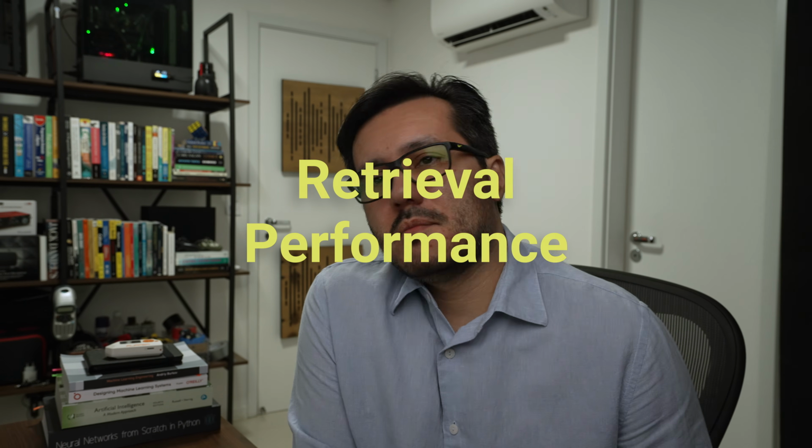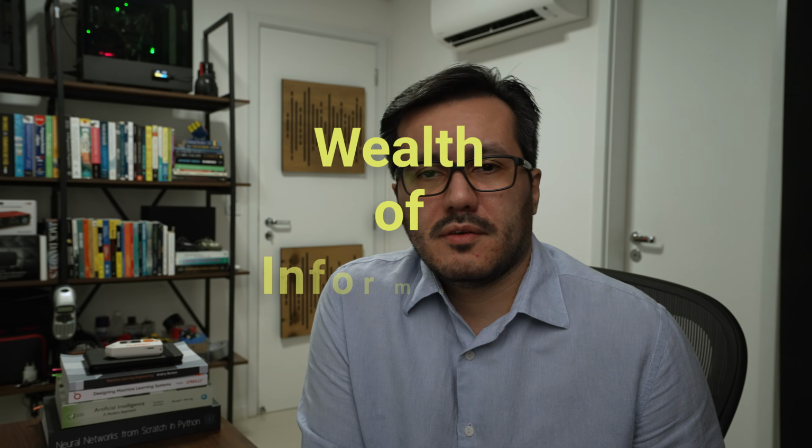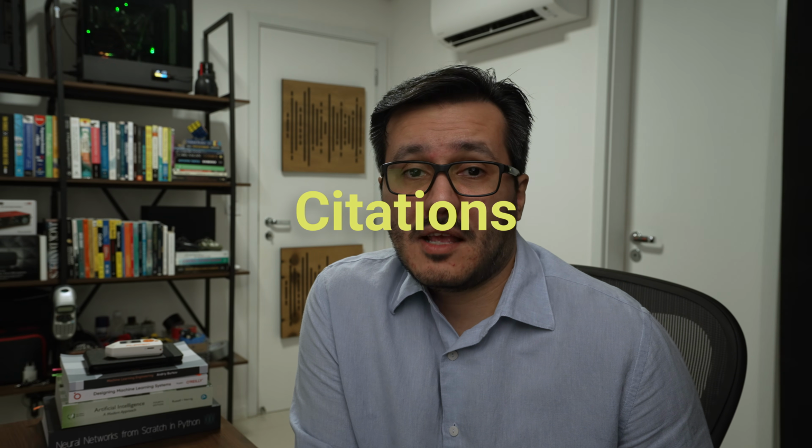We can achieve better retrieval performance, obtain a wealth of information to help us answer questions more accurately, and provide citations for our source. This method is faster and more efficient than other alternative approaches like using agents. Additionally, we can filter out the number of tokens, making it even more convenient.